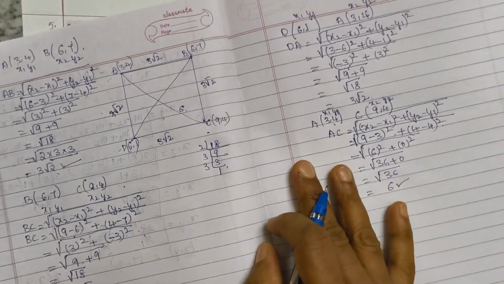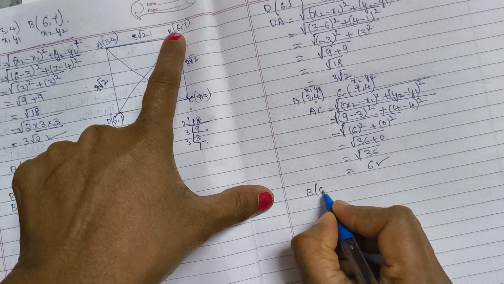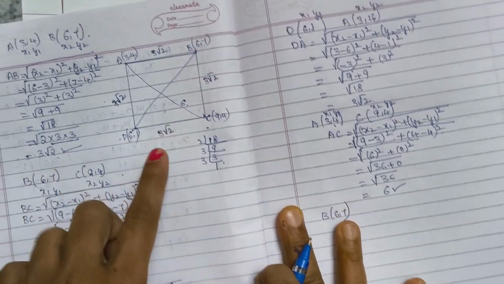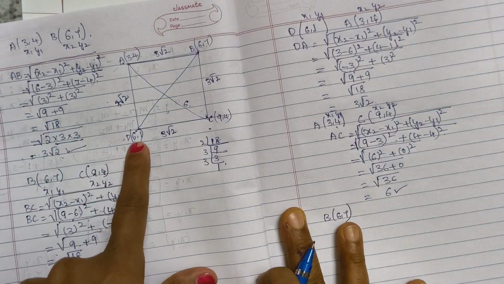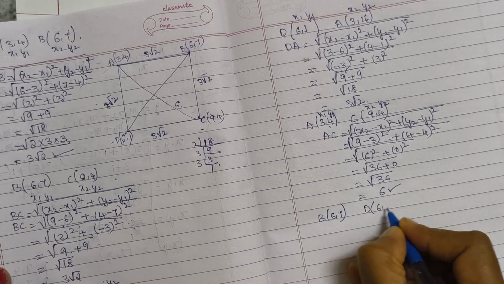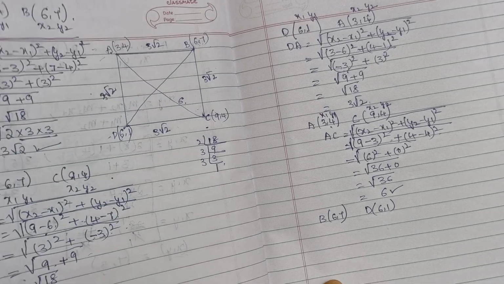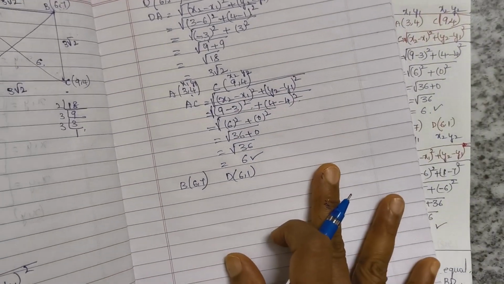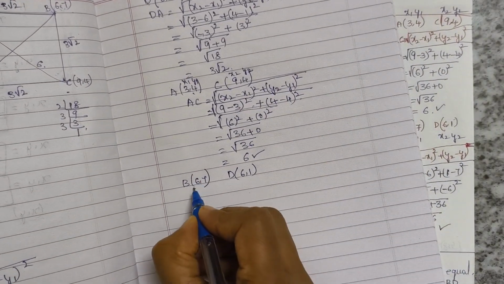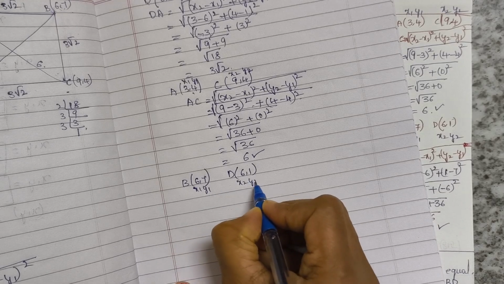Next we will do BD. B value is (6, 7). D value is (6, 1). Now carefully see here, I am finding the BD value. This is (x1, y1), this is (x2, y2).